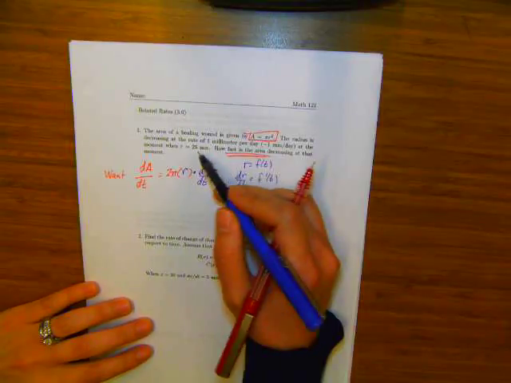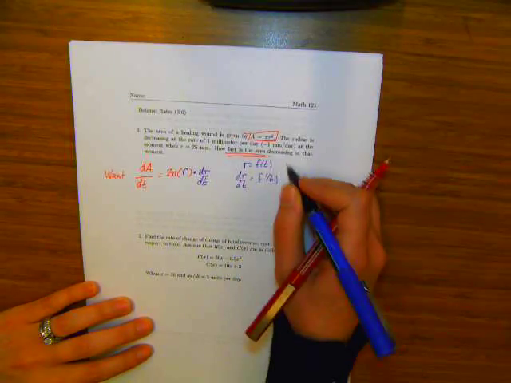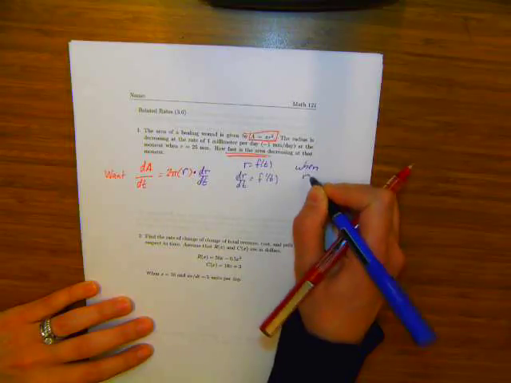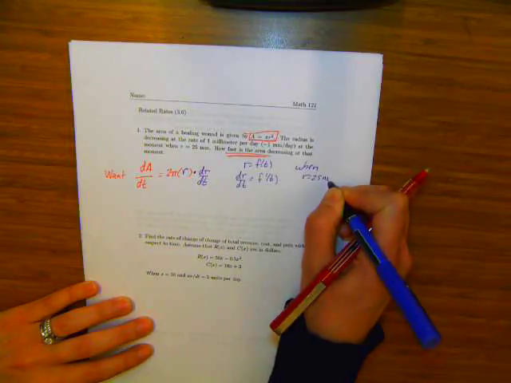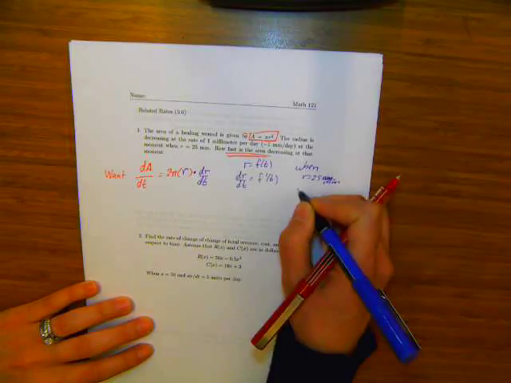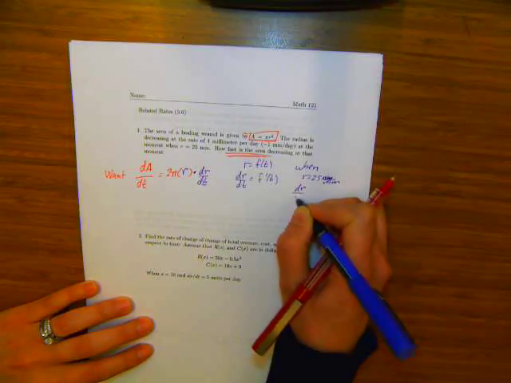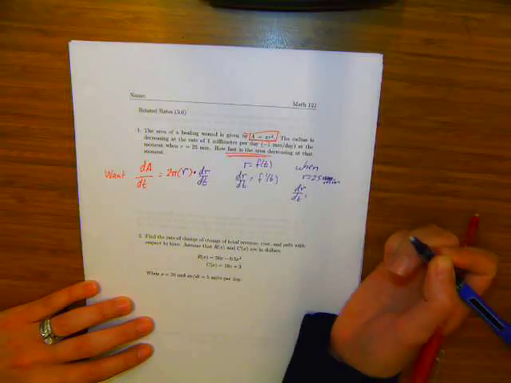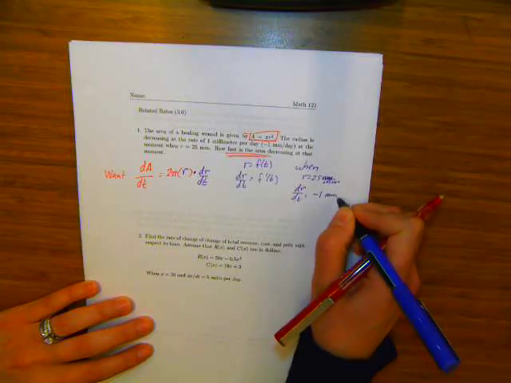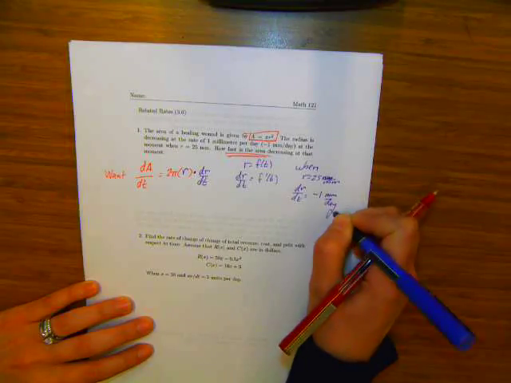I know that dr dt, right, when my radius is 25 millimeters, how fast is the radius changing? Minus 1 millimeters per day. Okay.